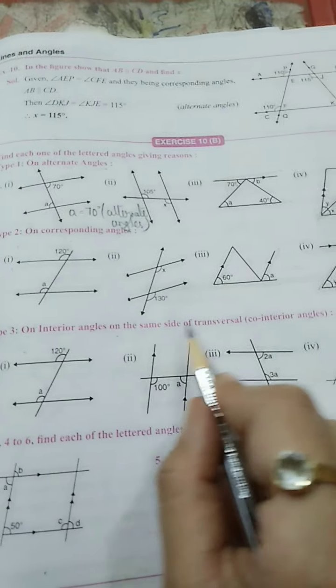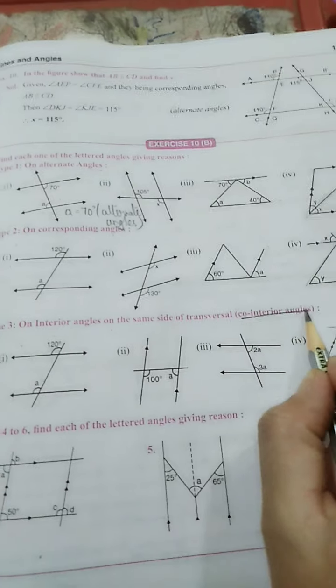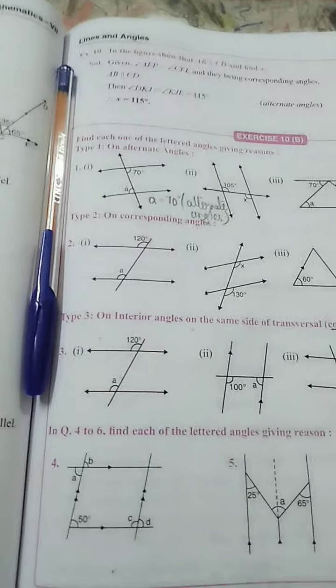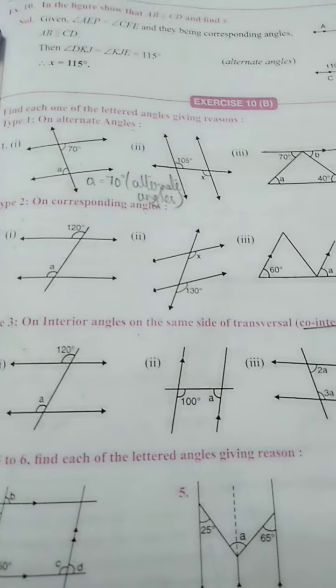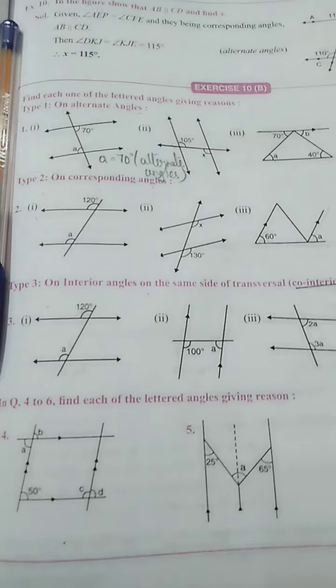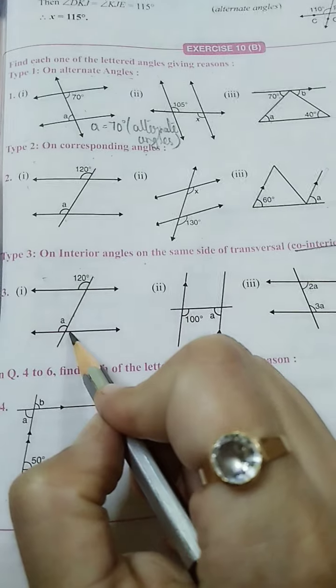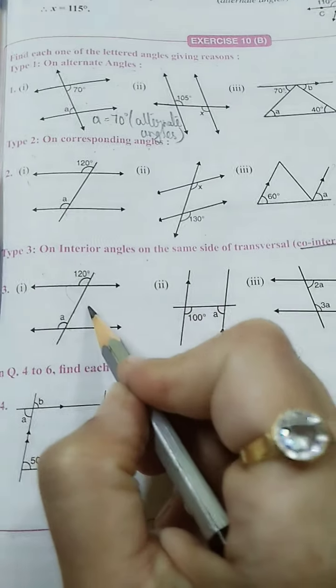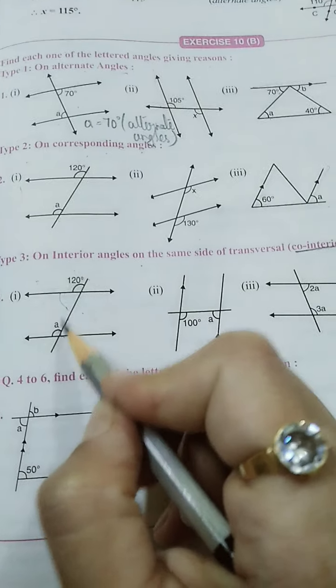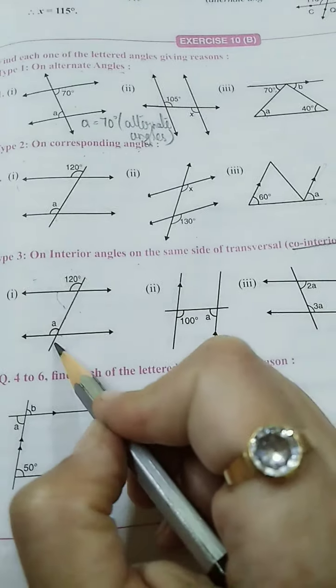Now third type. On interior angles on the same side of the transversal, that means co-interior angles. And what is the property of co-interior angles? That they are supplementary. That means they sum up to 180 degrees. But in the first question they have not given co-interior. These are alternate angles, sorry, corresponding angles, so they are directly equal. You will write A equal to 120, corresponding angles.